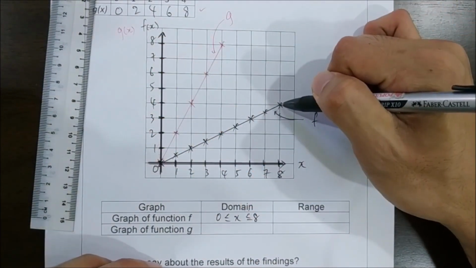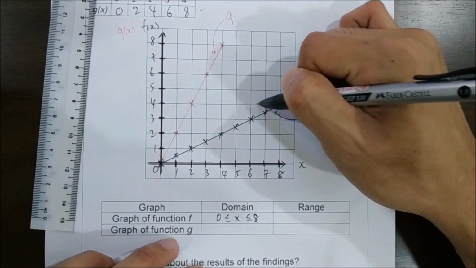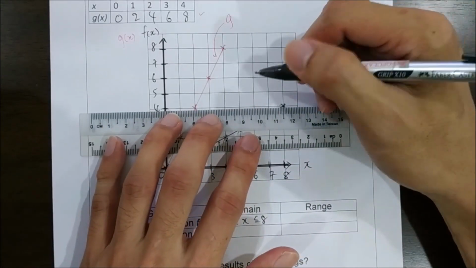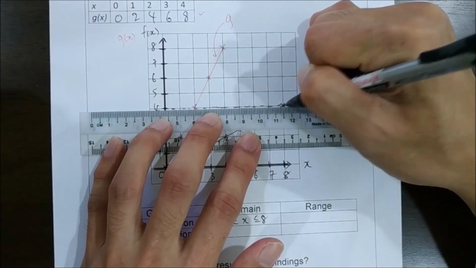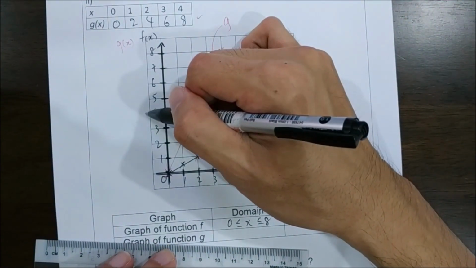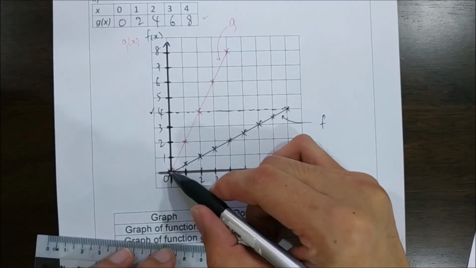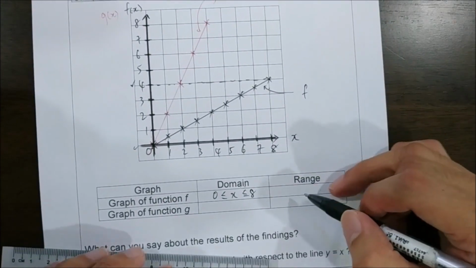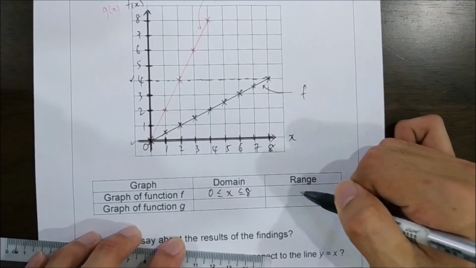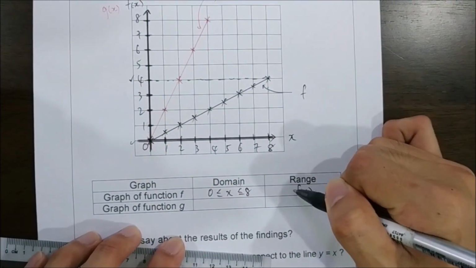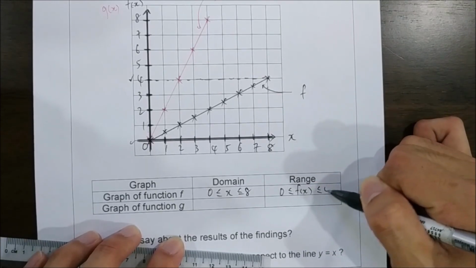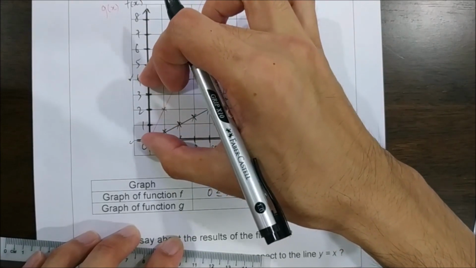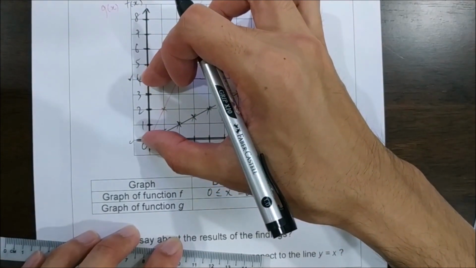First we find the highest point here, which is 4, and the lowest point is 0. Hence the range is f(x) greater than or equal to 0 and less than or equal to 4, because the range is this part.